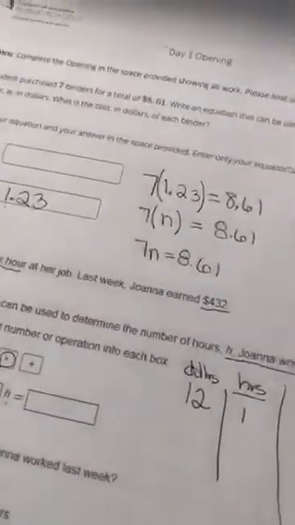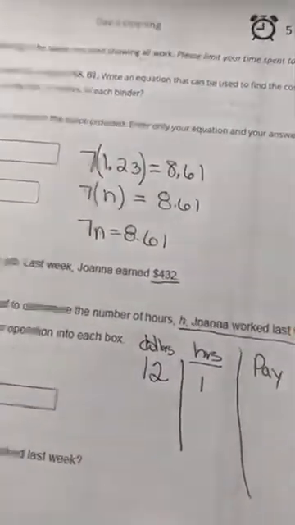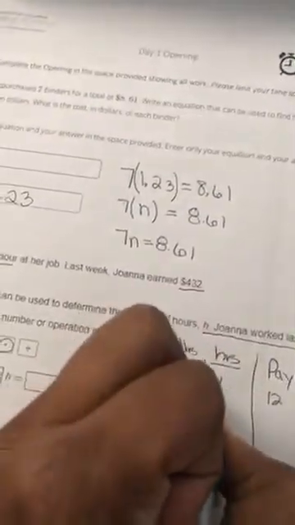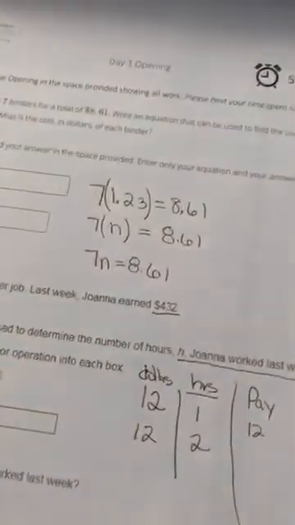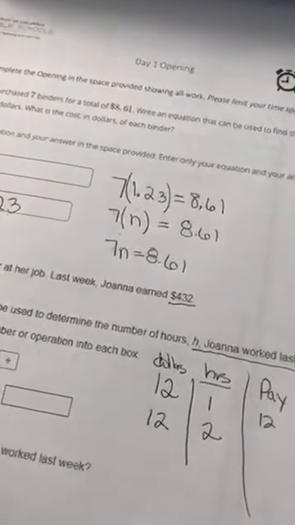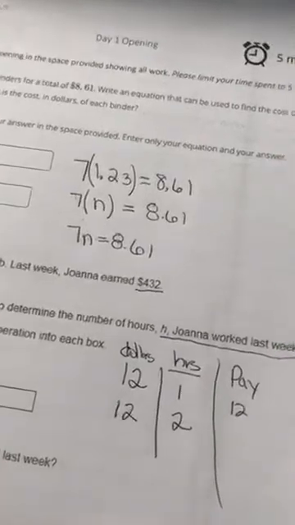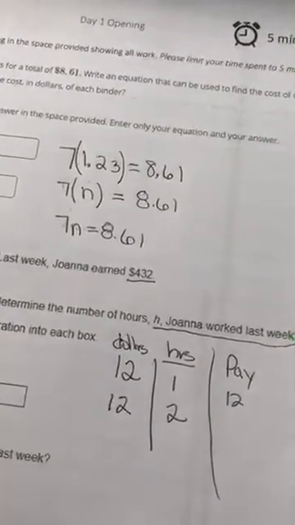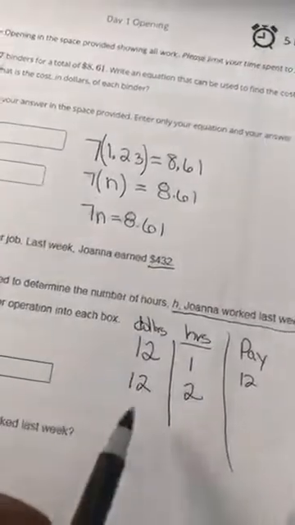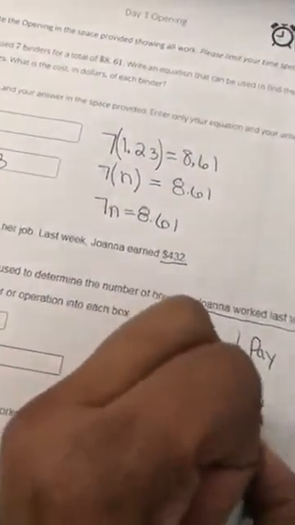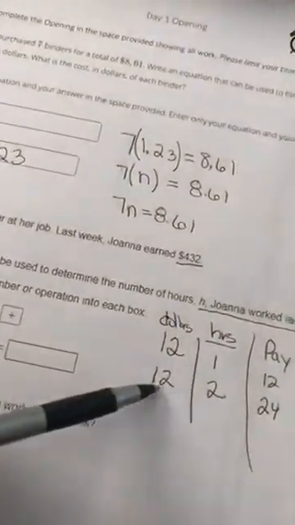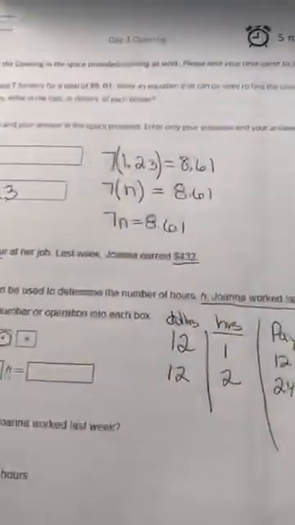So if she worked 1 hour, how much money would she make? $12. Good. If she worked 2 hours, how much money would she make? She worked 2 hours. If she makes $12 an hour and she worked 2 hours, good, she'd make $24. So what am I doing to the dollars and hours? What operation am I doing to the dollars and the hours?